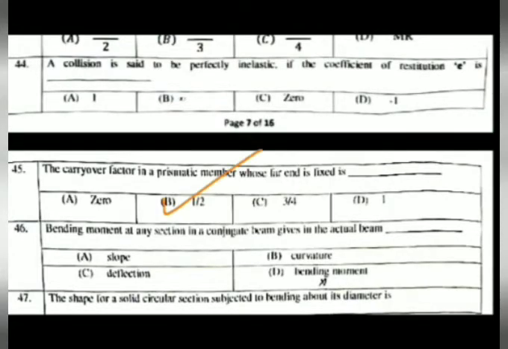The moment of inertia of a circular disc of radius r and mass m about its diameter is? And the right answer for this question is mr square by 4. Next question is, a collision is said to be perfectly inelastic if the coefficient of restitution is? Option C is the right answer, that is 0. The carryover factor in a prismatic member whose far end is fixed is? Option B is the right answer, that is 1 by 2.